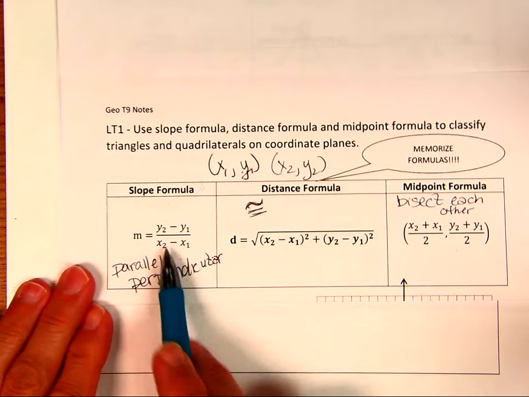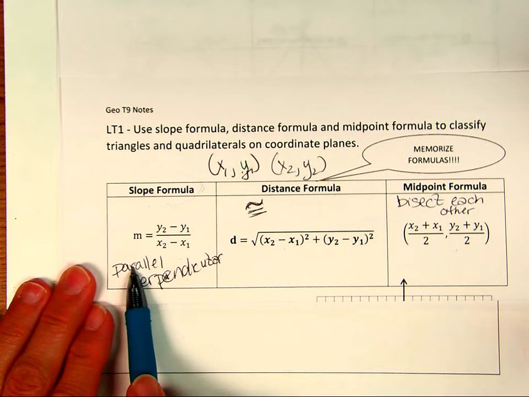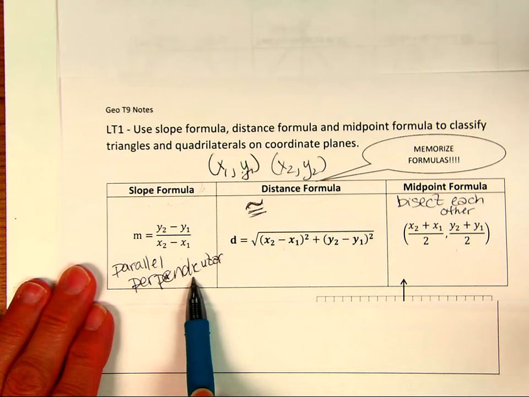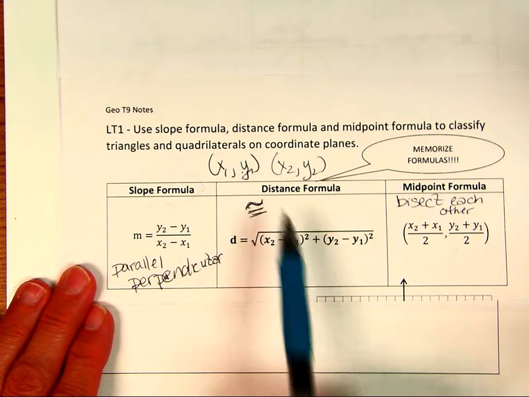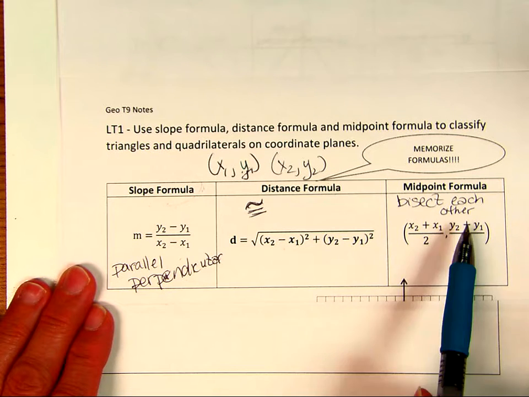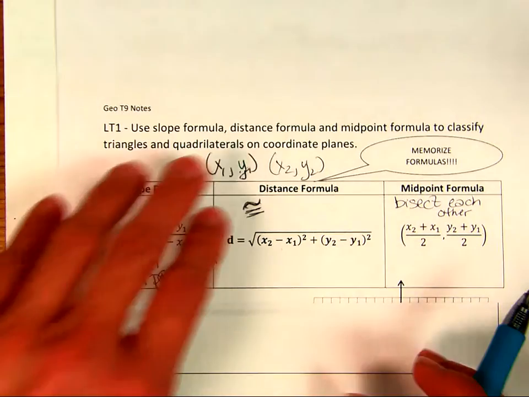So just to recap, slope formula is used to prove things parallel or perpendicular, because if the slopes are the same, we have parallel lines. If the slopes are negative or opposite reciprocals, we have perpendicular lines. To prove things congruent, we're going to use the distance formula. To prove things bisect each other, or that something's a midpoint, we're going to use our midpoint formula.